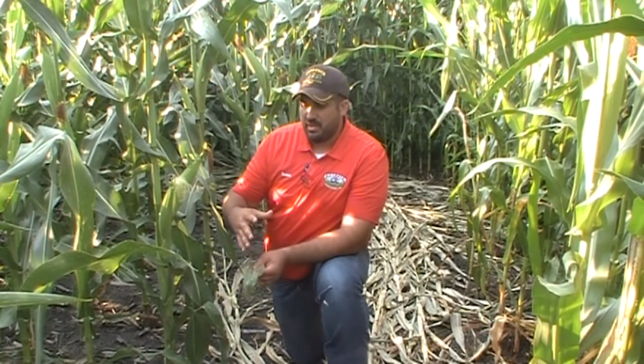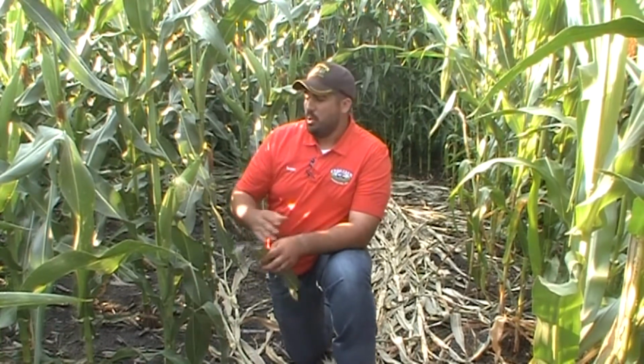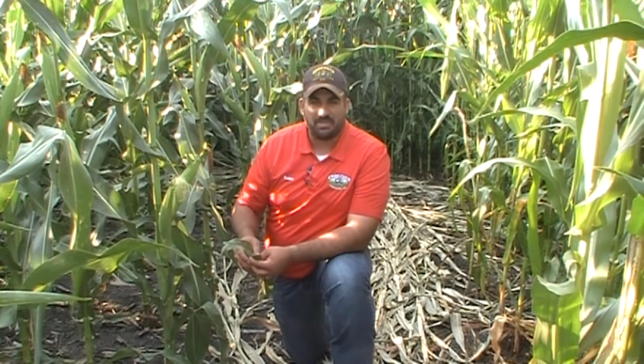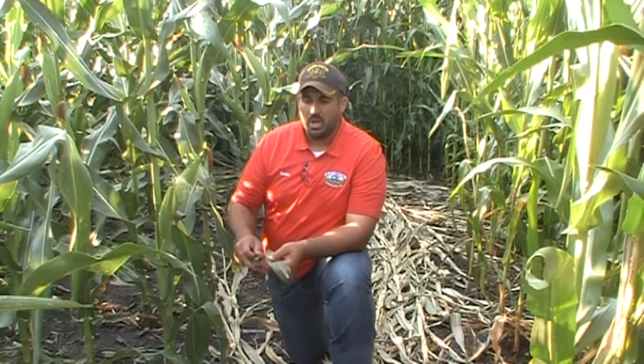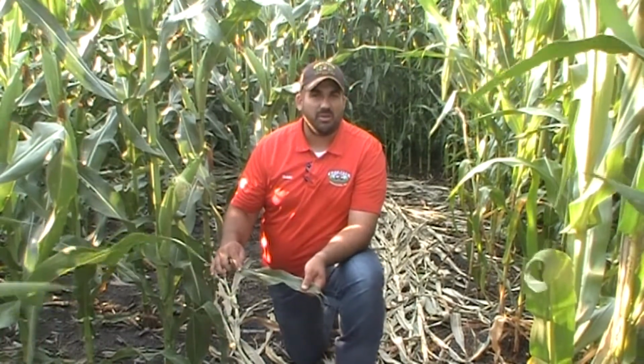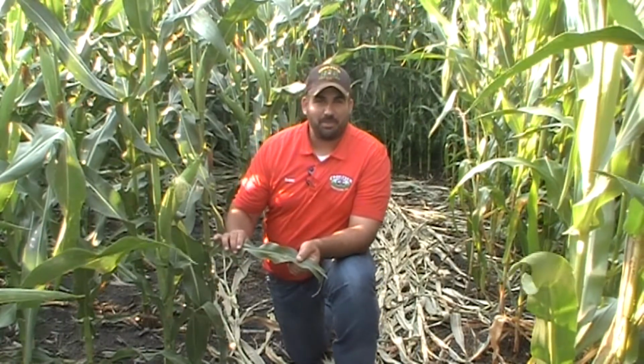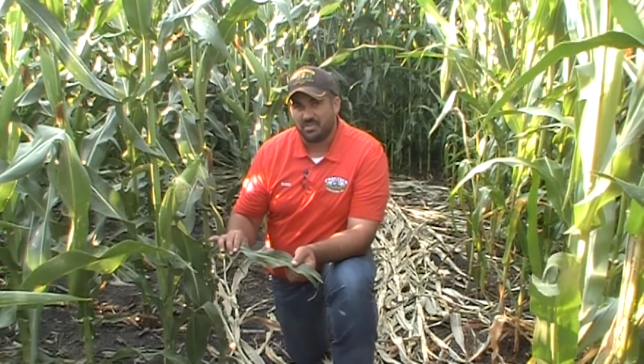We're only about 4 rows over from where we saw that severe deficiency, but in this case it has the exact same nitrogen rate as that over there did, but we do have a decrease in population. The decrease in population reduced the nitrogen requirements of this area, and all the way down to the bottom we have bright green leaves showing up, which shows us nitrogen and population do not work independently of each other.